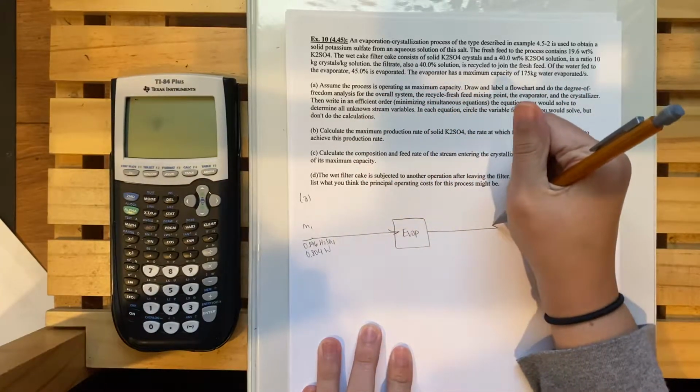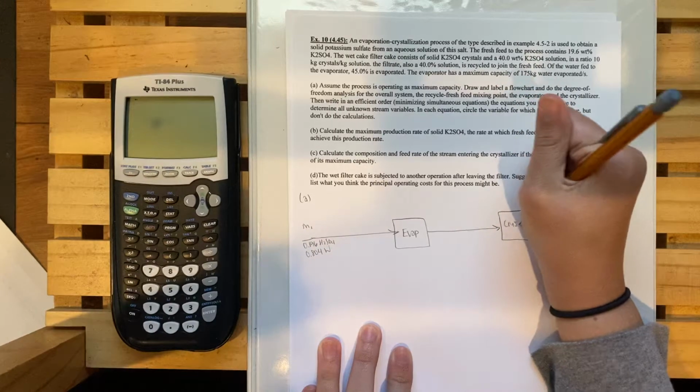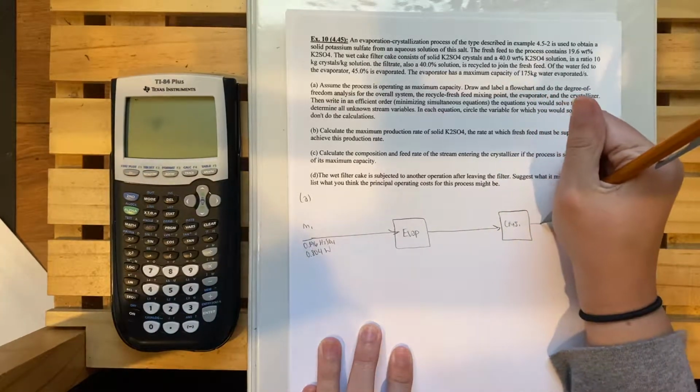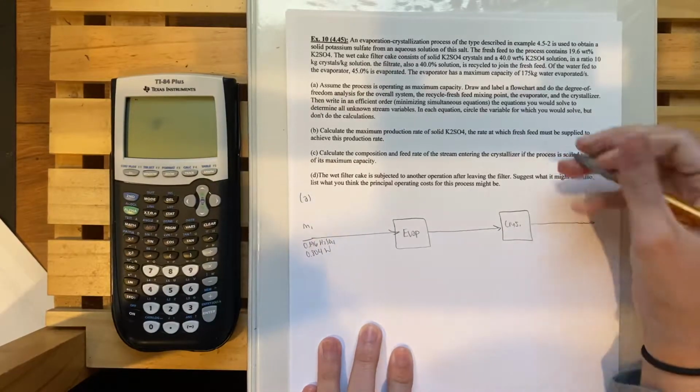From the evaporator, we have a stream going to a crystallizer, and the stream leaving the crystallizer is the filter cake.